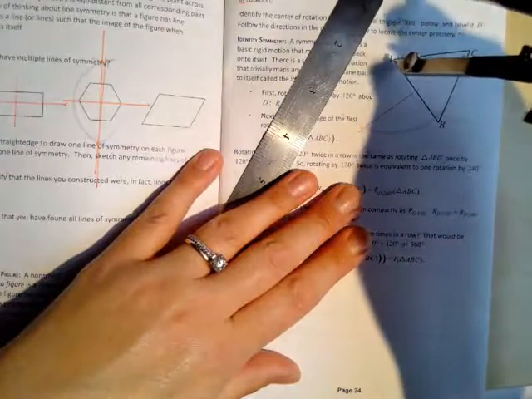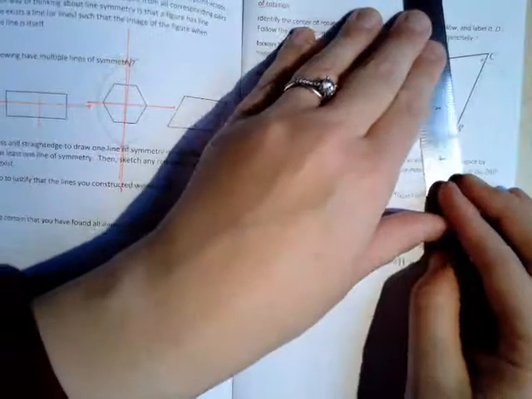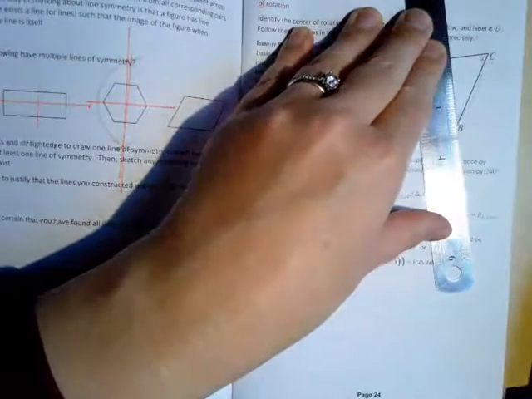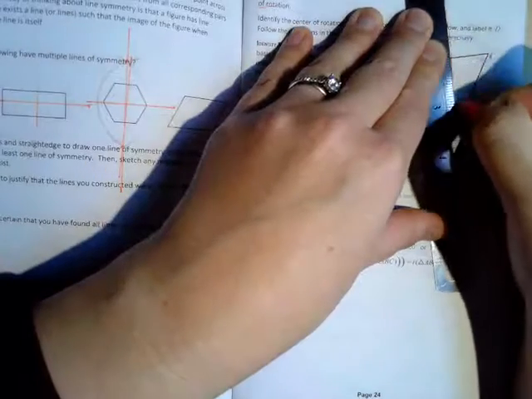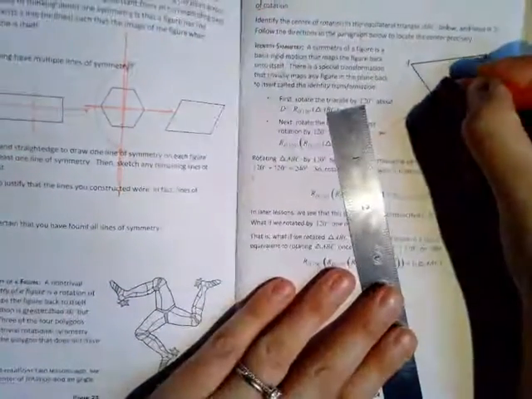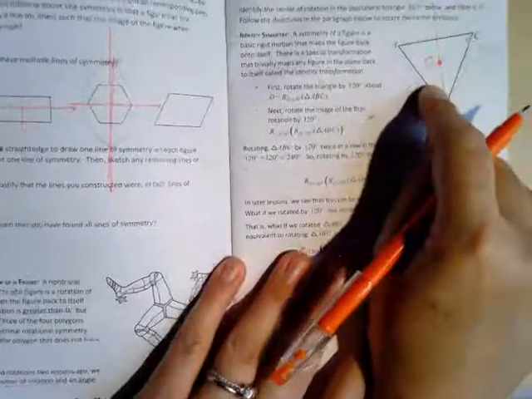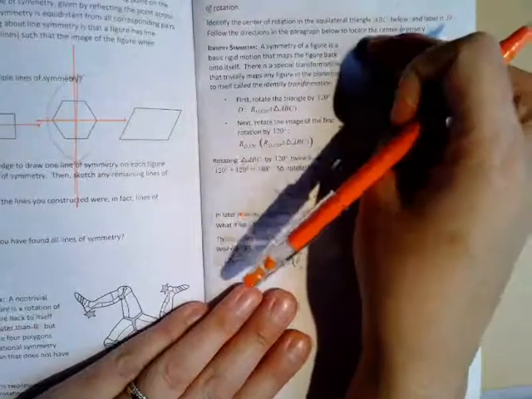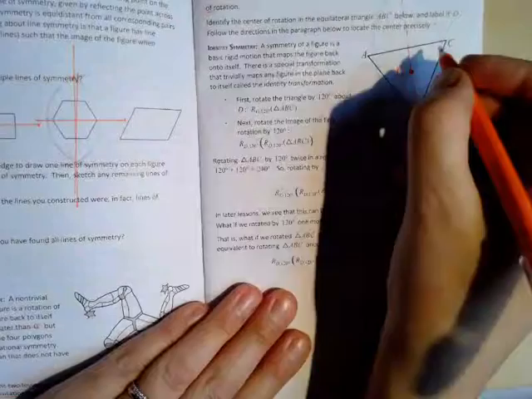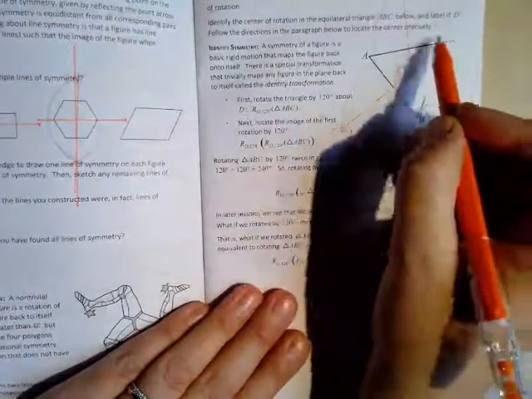And then marking my perpendicular bisector there from the two intersections. Very lightly. Where the two perpendicular bisectors intersect, that is the center of rotation for the equilateral triangle. Now, if I were to rotate this 120 degrees, like so, then I would take C to A and A to B and B to C.